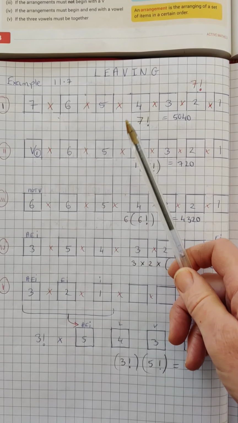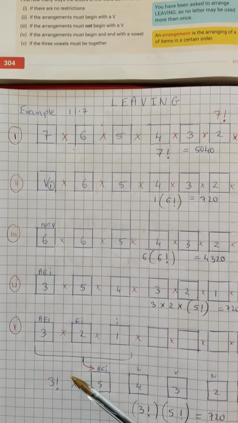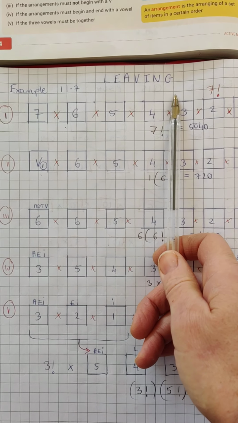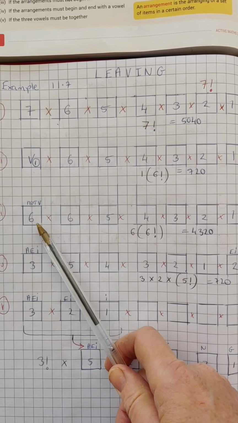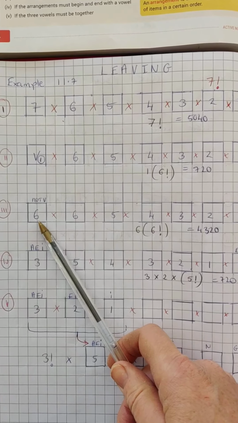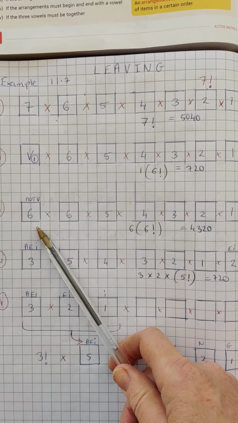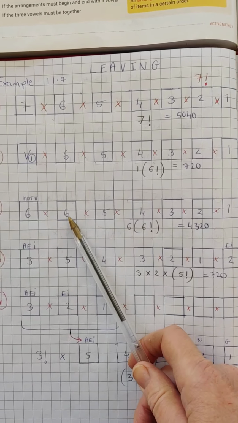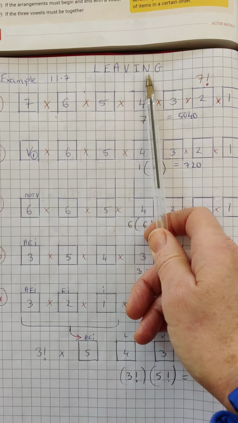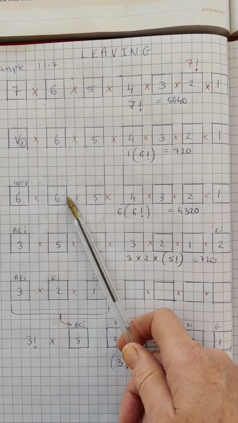Now the next one is, what if the arrangements must not begin with a V? Well, if I leave V out of that list of letters, I have 6 choices. So L, E, A, I, N, G, any one of the 6 of those can go into the first box. Once I've used a letter, I can put any one of the rest of the letters. Just say I put L there, I can use E, A, V, I, N, G. I still have 6 choices here because the V goes back into the mix.